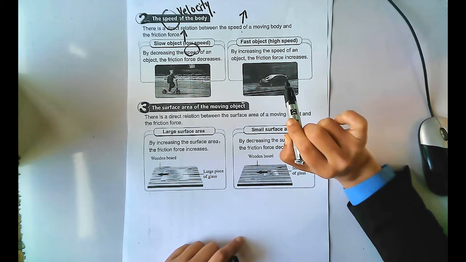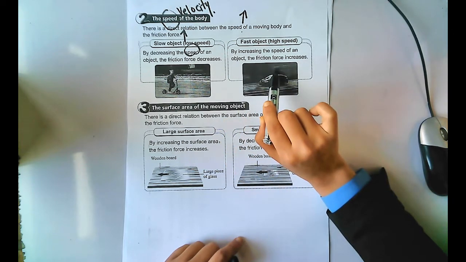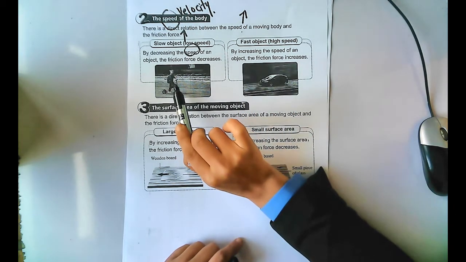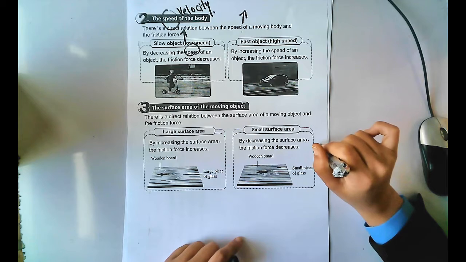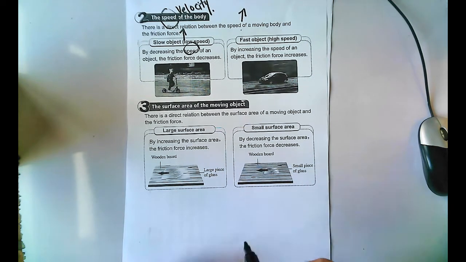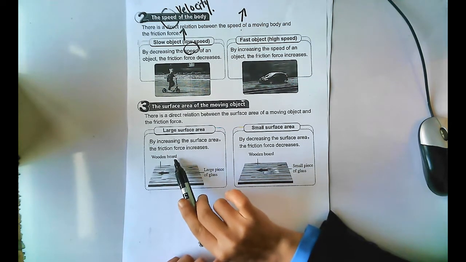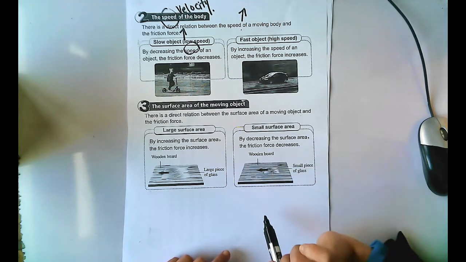So the relation between them is a direct relationship. By increasing the speed, the friction increases. By decreasing the speed, the friction decreases. Okay. The last factor is the surface area of the moving object. We have here a large surface area and a small surface area.